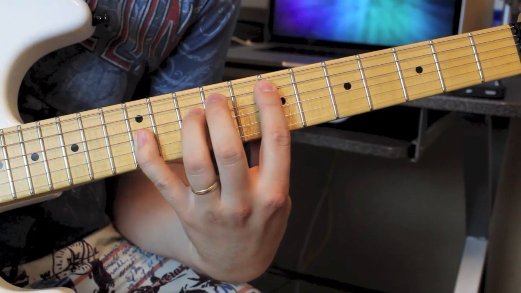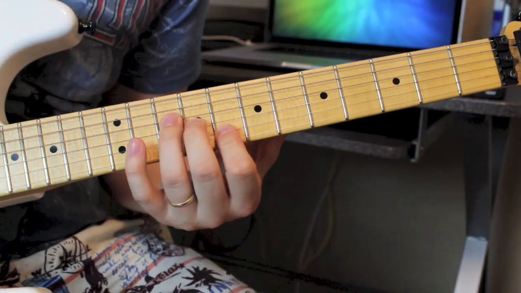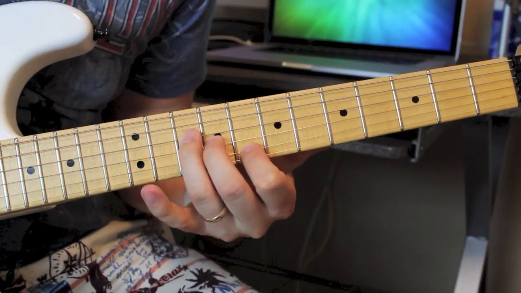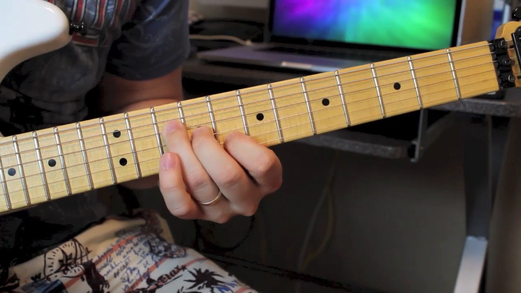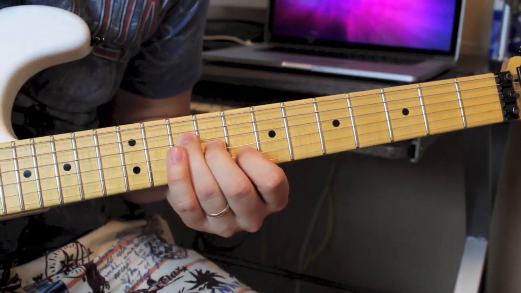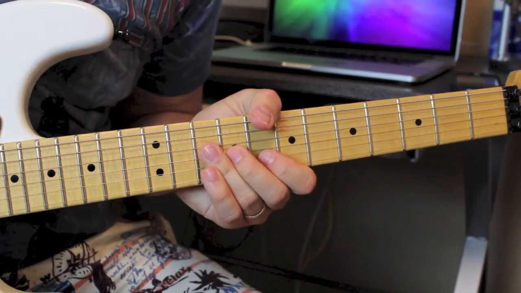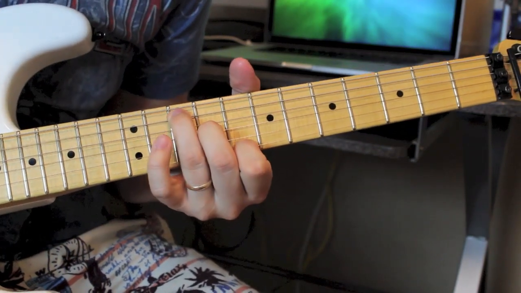Okay? And then we'll keep going up here. We're going to do this C major. And hopefully a lot of you are thinking, I never realized there were so many ways to play a C major chord. And there really is, and it all kind of dawned on me from this chord right here.